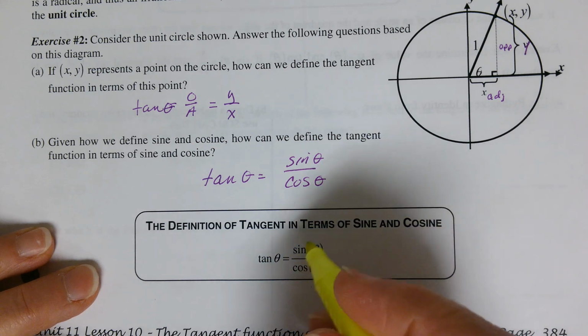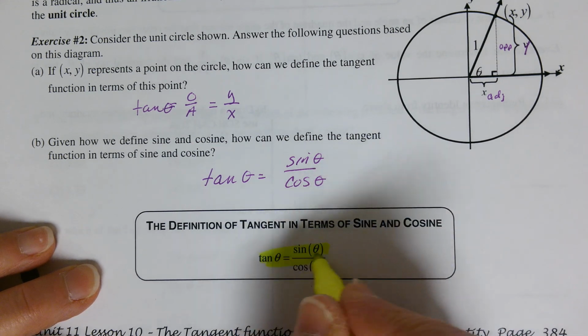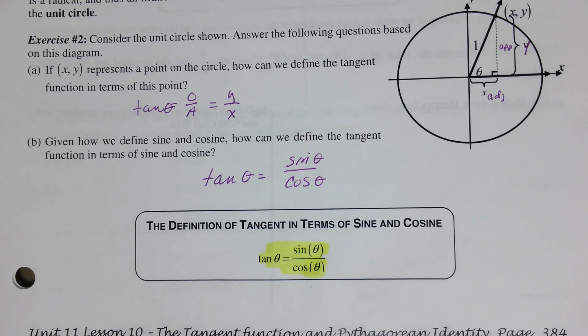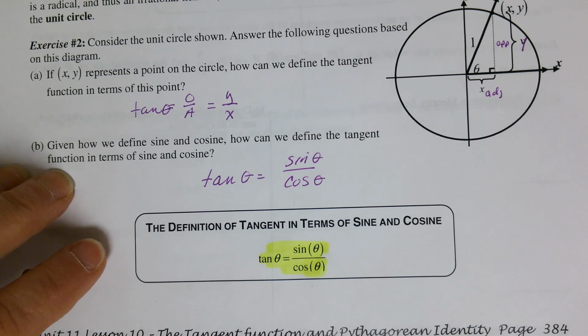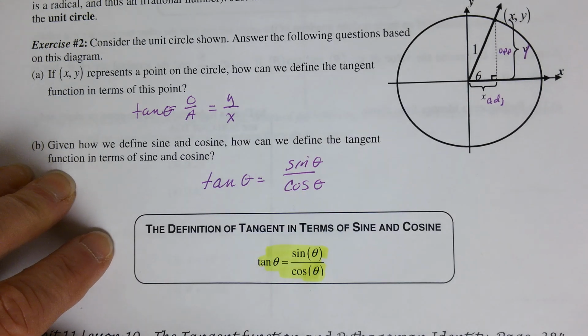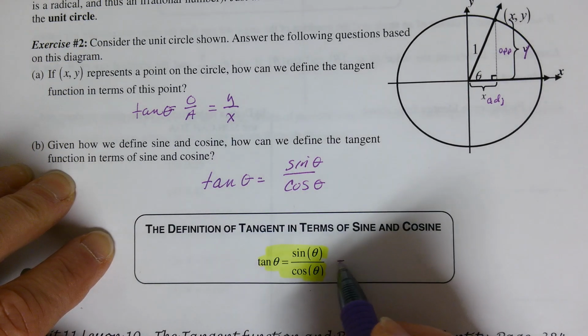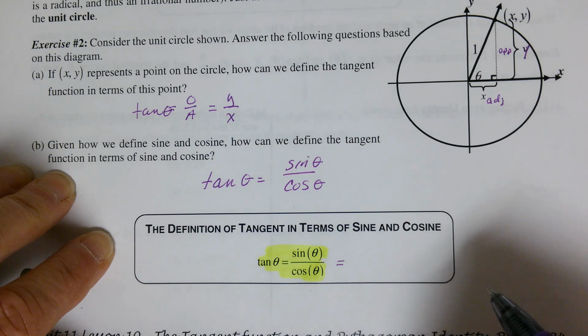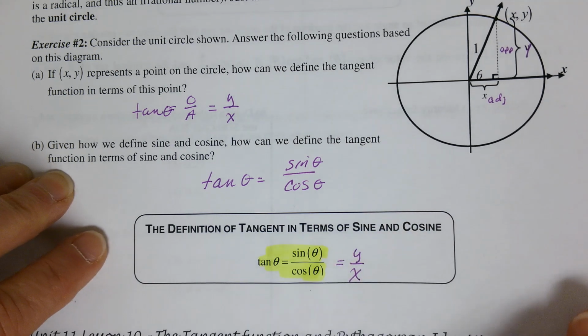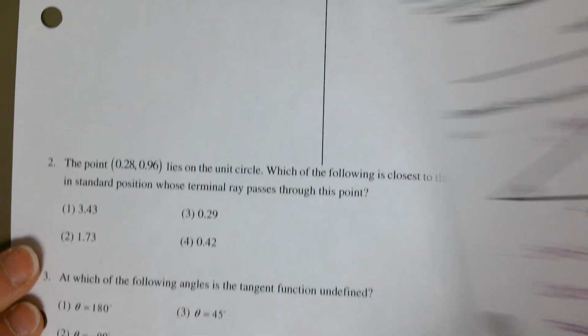So sine theta over cosine theta. Sorry, that was wrong: our y coordinate over our x coordinate.